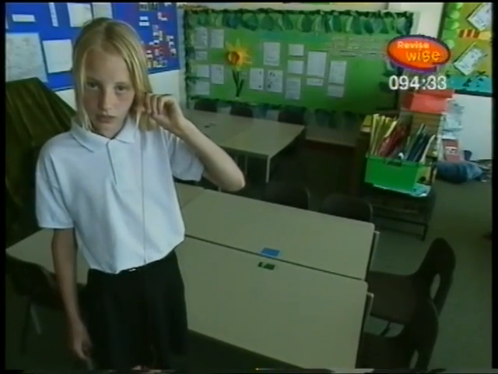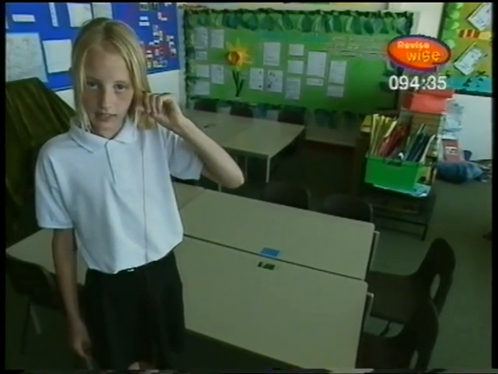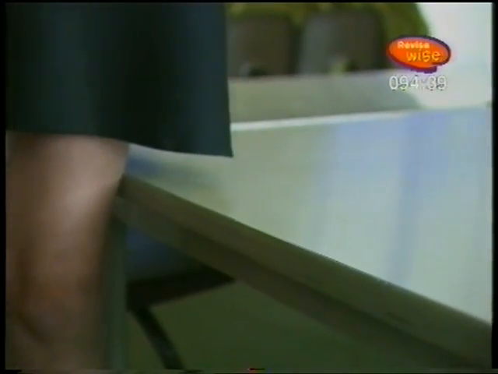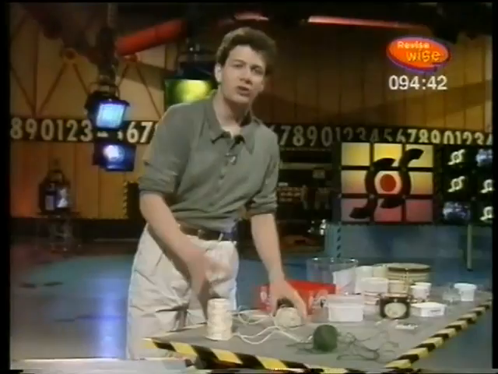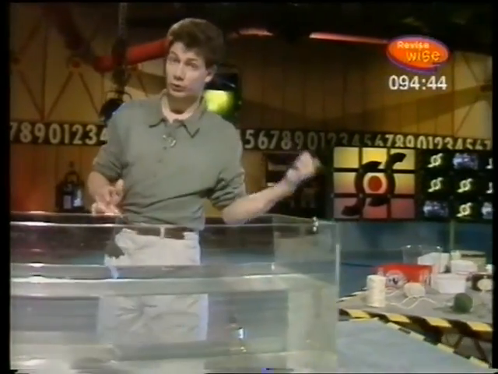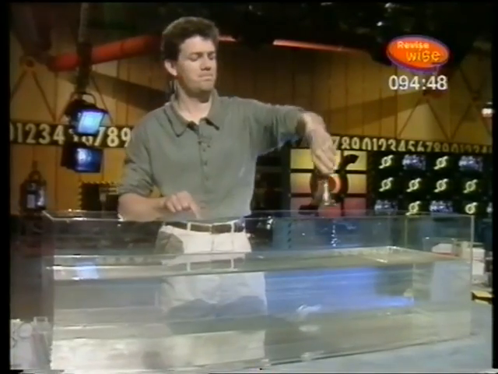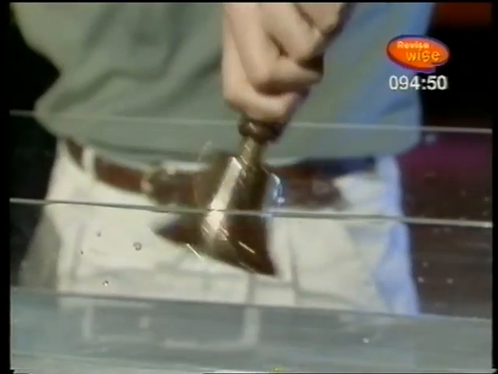When I swing the fork to hit the table like this, I can hear the sound very loudly because it is travelling up the string. So sound travels through air, sound travels through string. What about water? Let's try it with this bell. It's out of water, and as I lower it in, it sounds a bit quieter from out here.